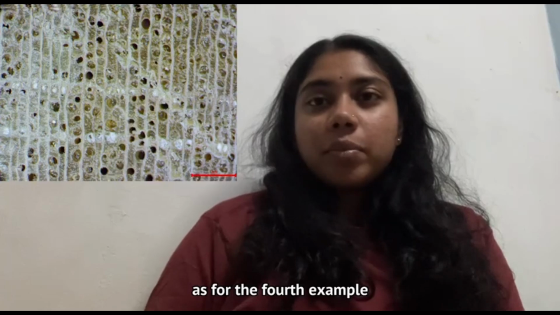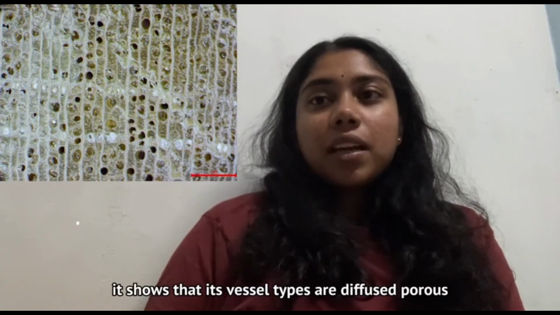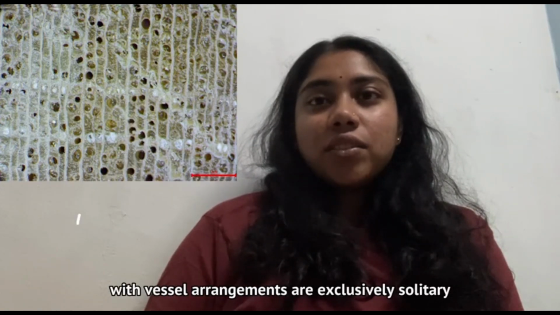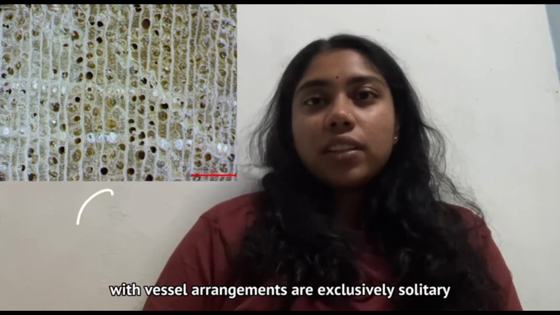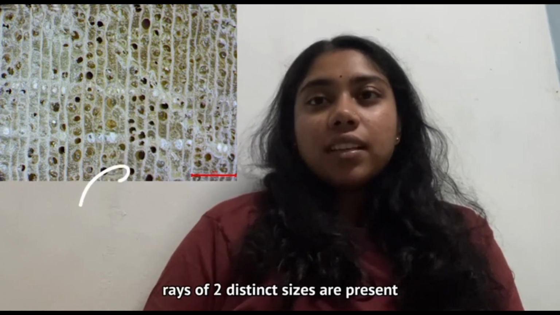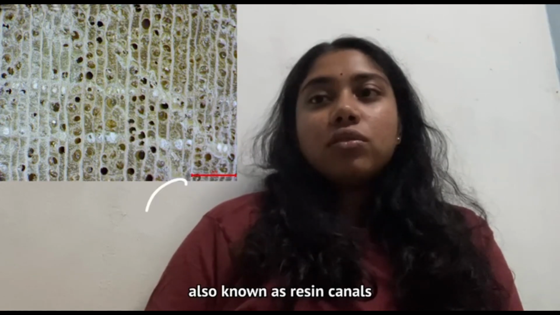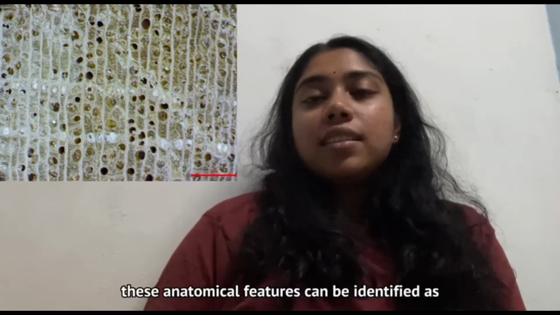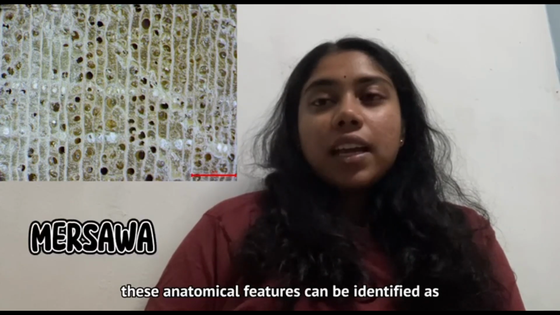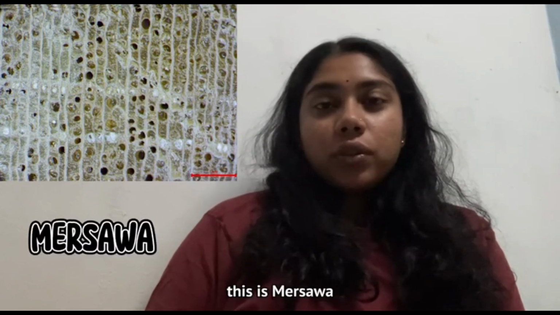As for the fourth sample, it shows that its vessel type is diffuse porous with vessel arrangement exclusively solitary. Rays of two distinct sizes are present. There are also intercellular canals present, also known as resin canals. These anatomical features can be identified as Massawa wood.